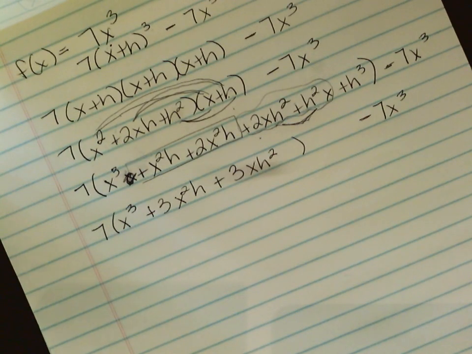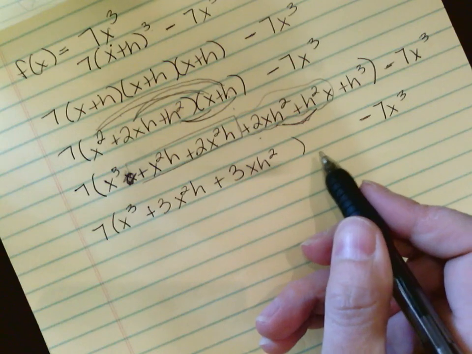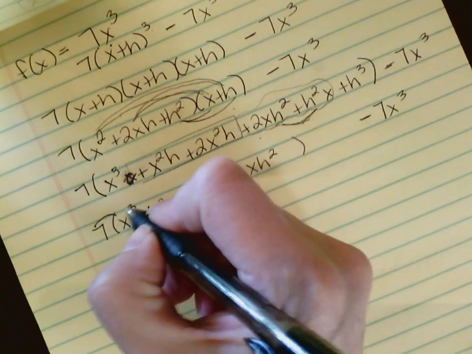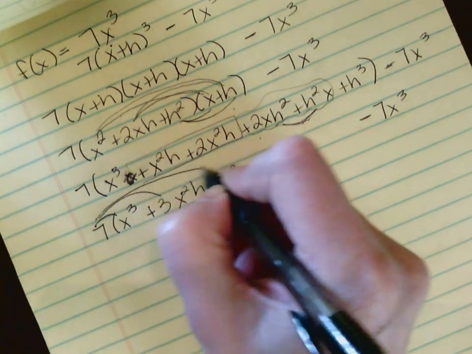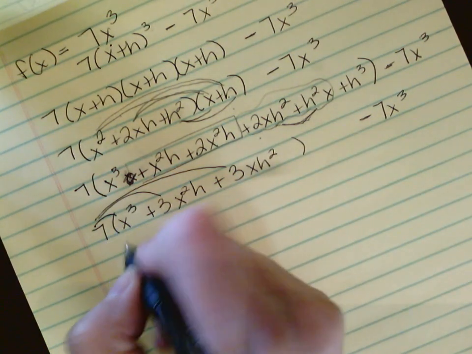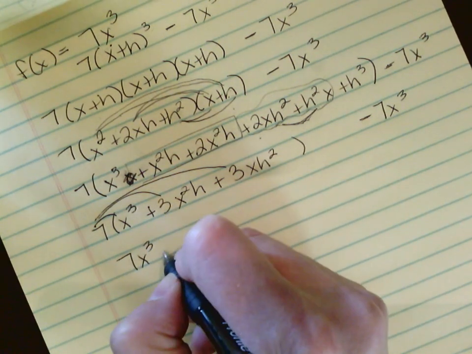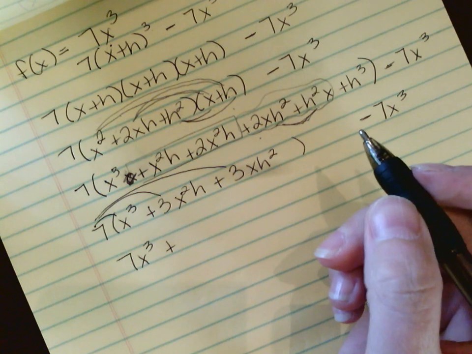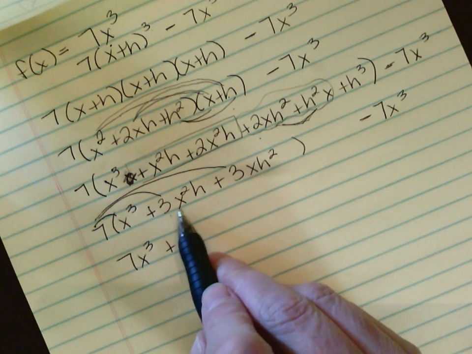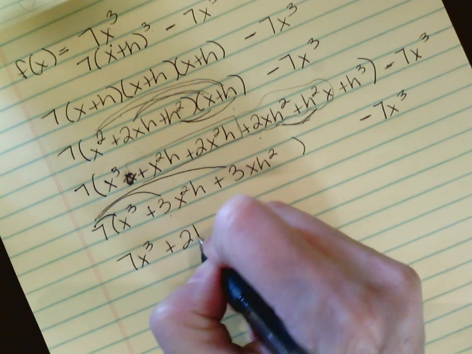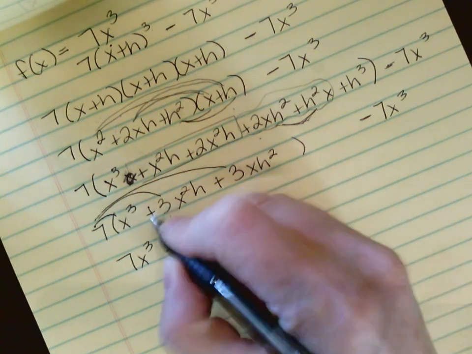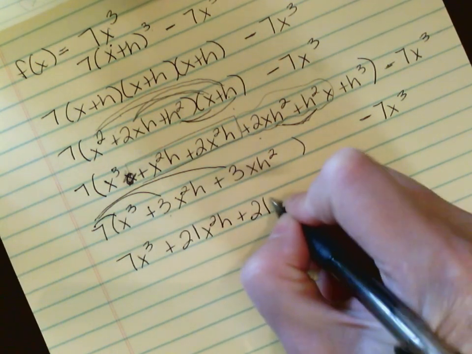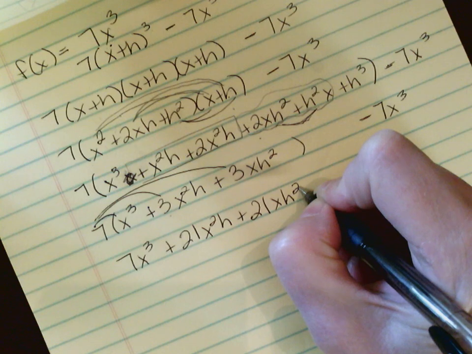So now let's distribute this 7 to remove these parentheses. So let's see what that gives me. 7x cubed plus 21x squared h plus 21xh squared.